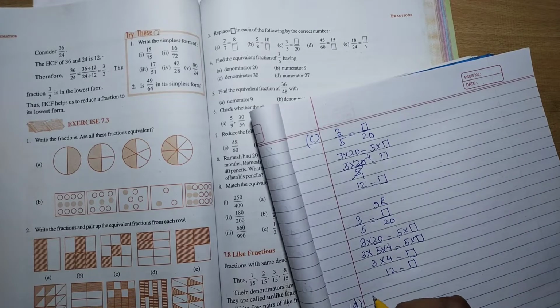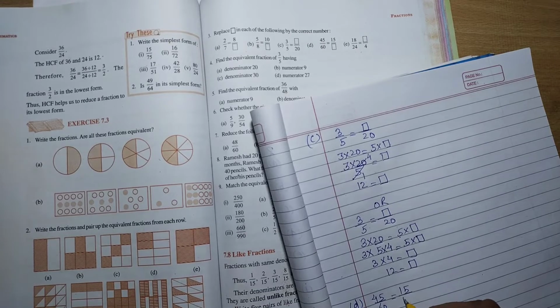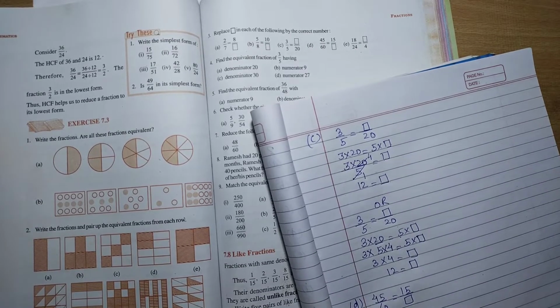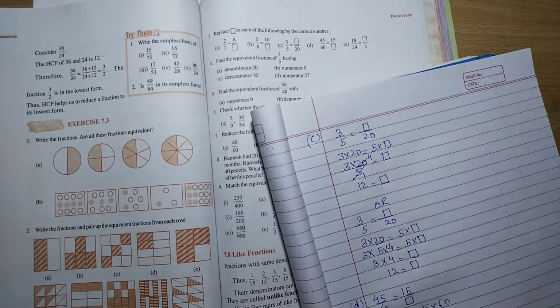Now D number we will do. 45 by 60 is equal to 15 by box. Let us cross multiply it quickly. 45 into box is equal to 15 into 60. Now box is equal to, 45 is in multiplication, so it will go downside. When you put it here, it will become division.